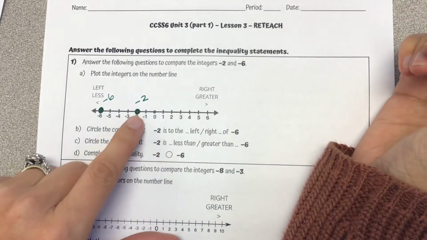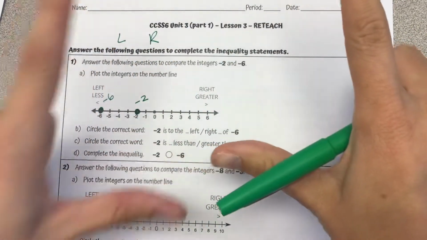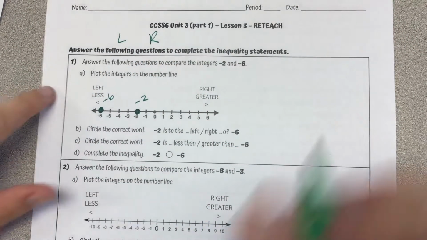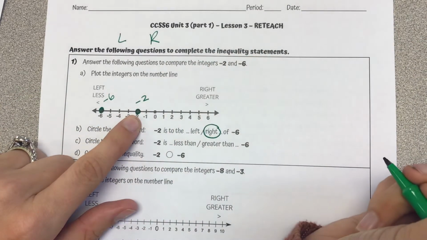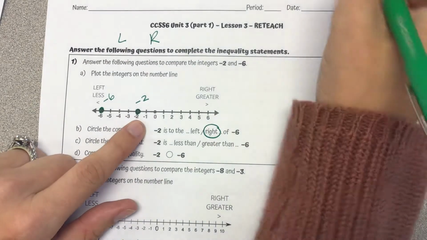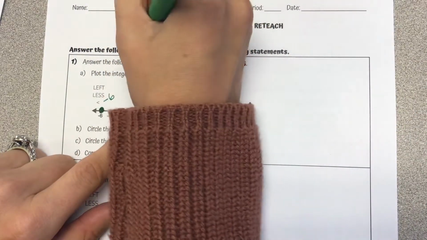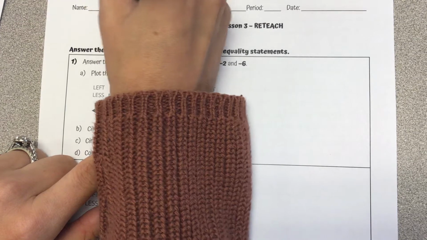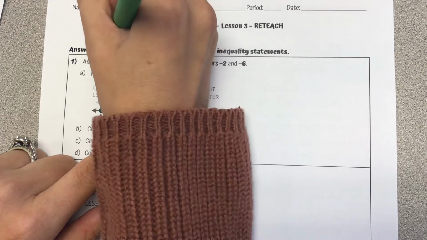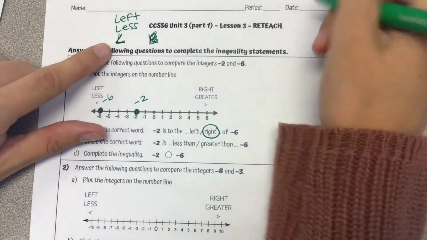So -2, is that to the right or left? Remember, left, right. If you don't remember, put your hands up. The left will make an L. So -2 is to the right of -6. If it's to the right, what I remember is left means less, which is this inequality sign.